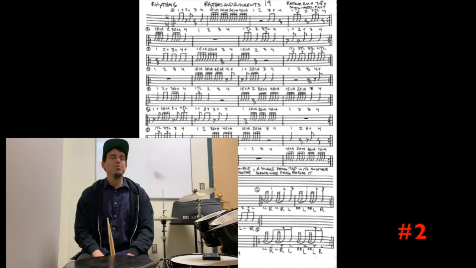Okay, check out number 2. For beat 1, we're going to have 16th notes, a quarter note on beat 2, and then 16th notes on beat 3 with a quarter note on beat 4. Bar 2 is a whole note rest. We won't play anything for that whole bar.